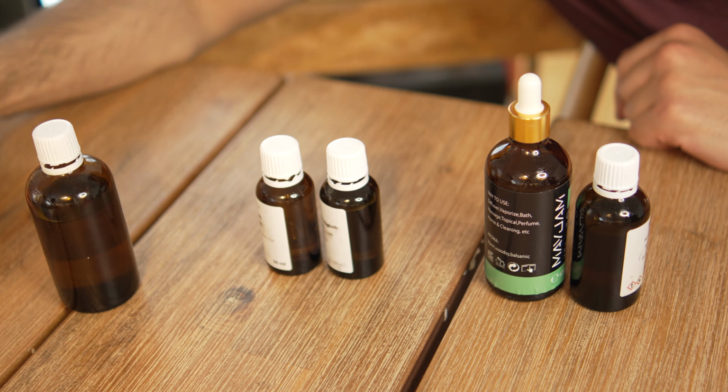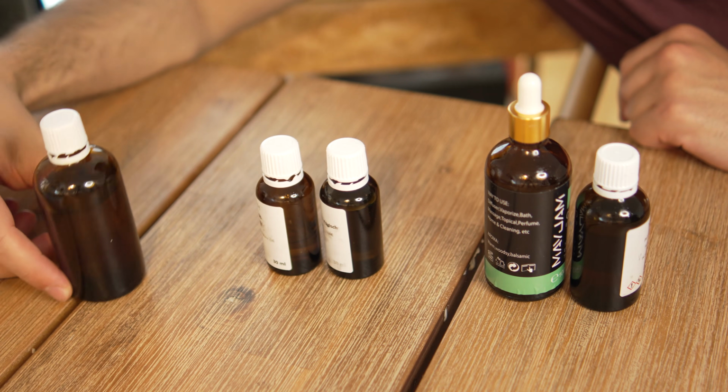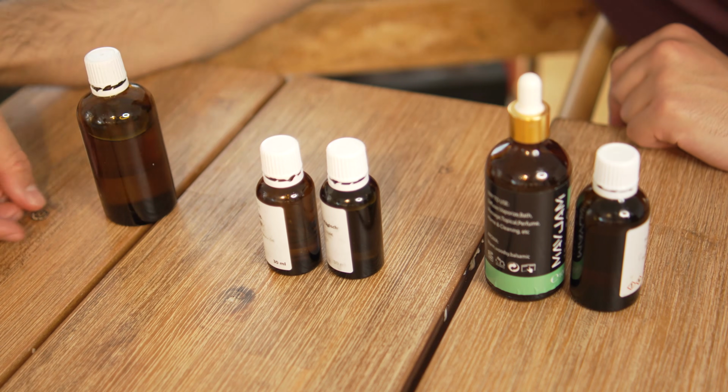Patchouli does not really allow lemon essential oil to make it all the way to the surface to evaporate. So lemon essential oil gets trapped in between those patchouli molecules, and that's how it becomes more long lasting.